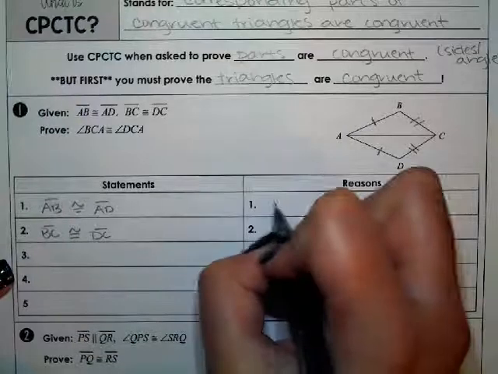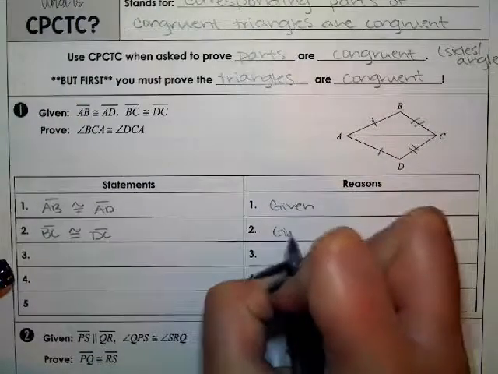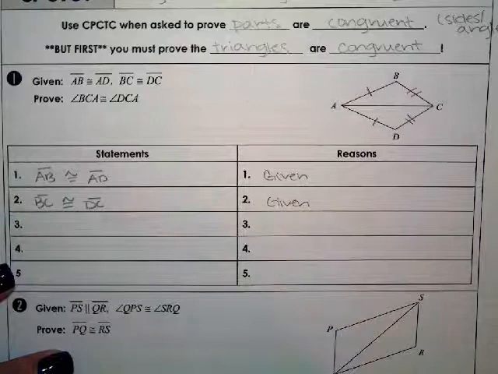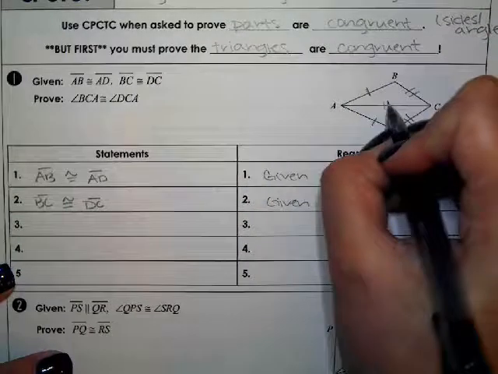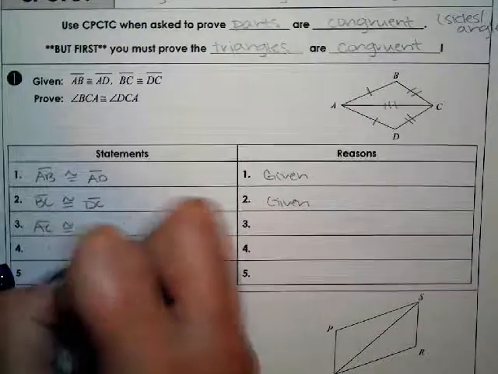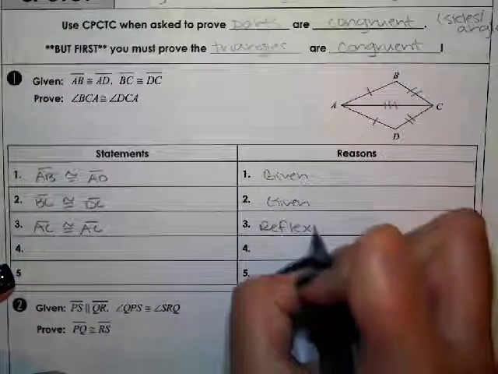And at this point, this part we know is pretty easy. This is the given information. And then the next one has one of our favorite properties, that is that AC is congruent to itself. AC is congruent to AC, and this is the reflexive property.